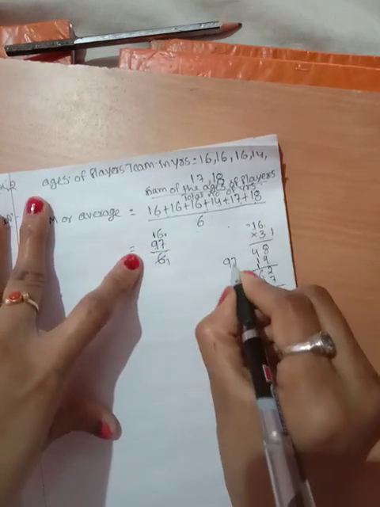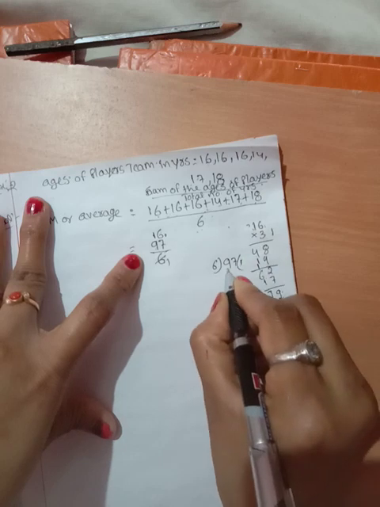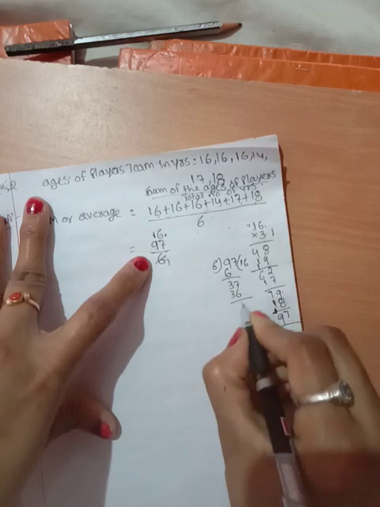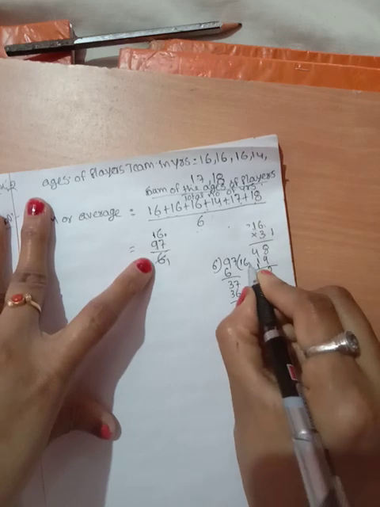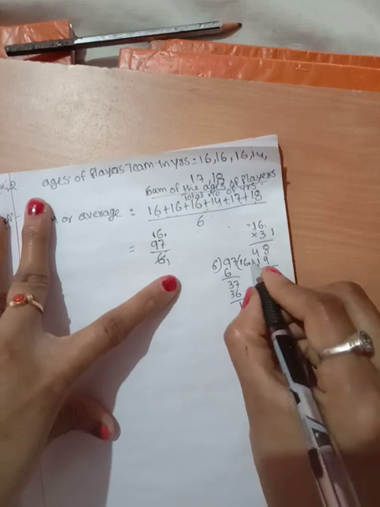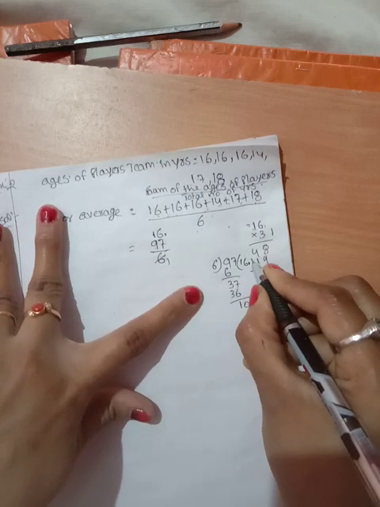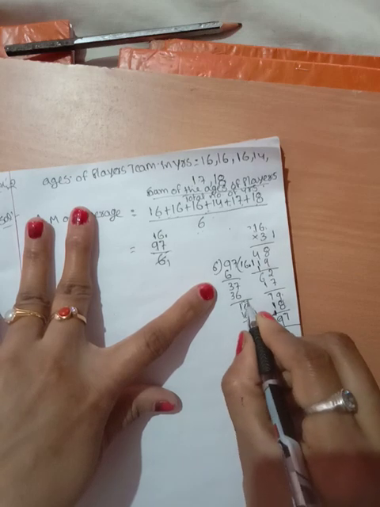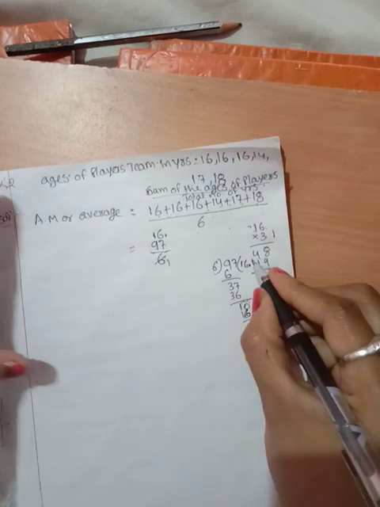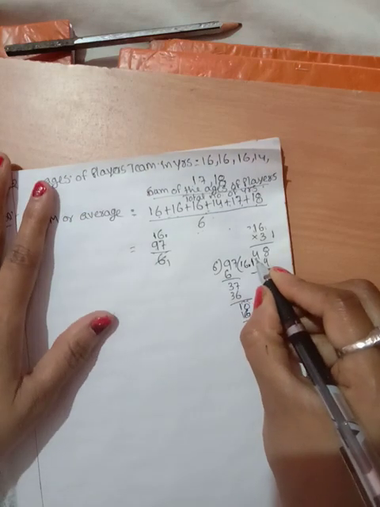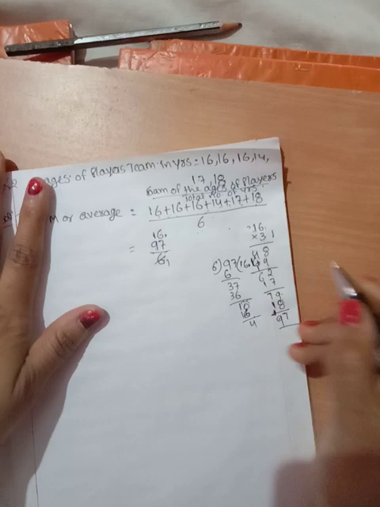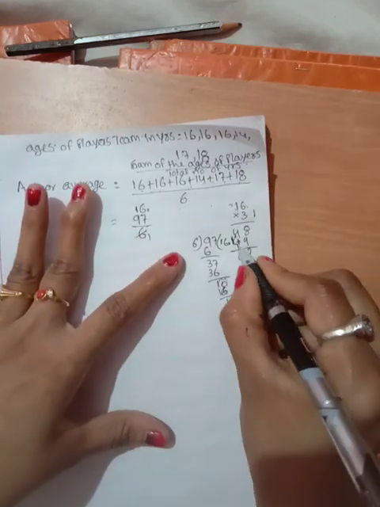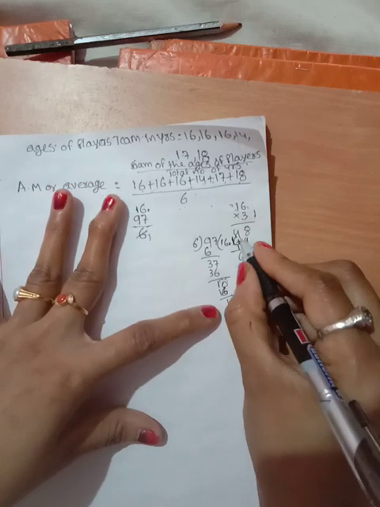Here it is 16, and one more 0, and 6 times 7 is 42, so one more 16.